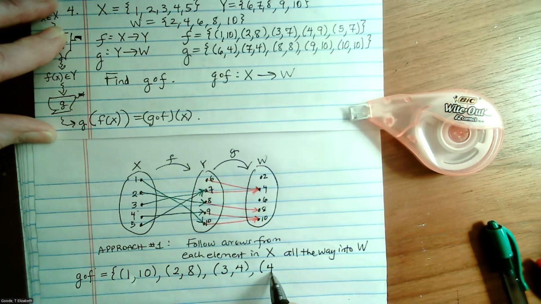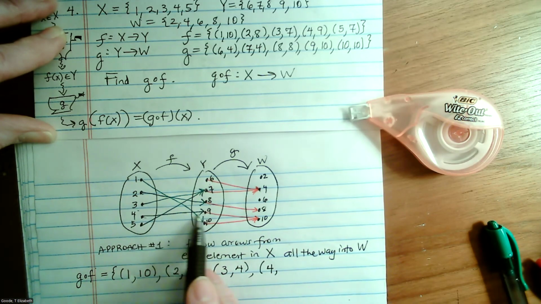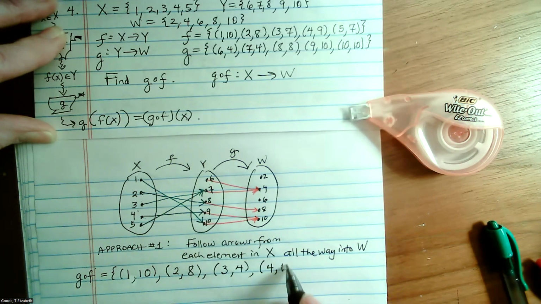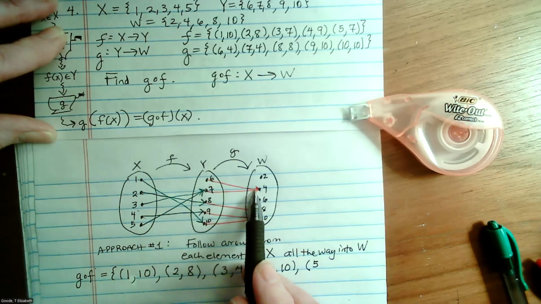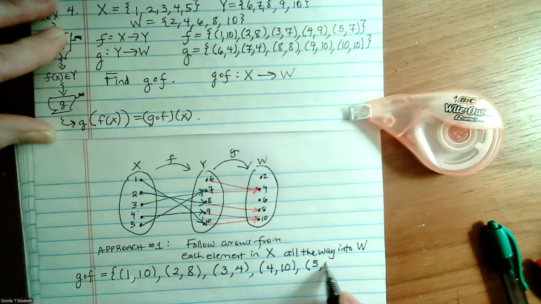What about 4? It maps to 9 and then goes to 10, good. And then 5? It maps to 7 and then it goes to 4. Very nice. So that's one way to do it.